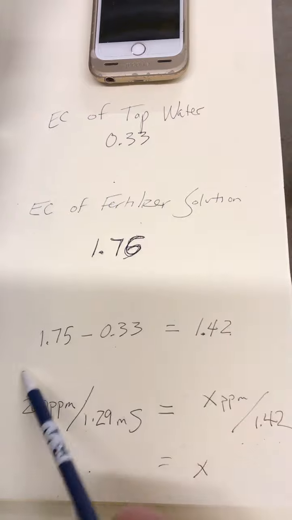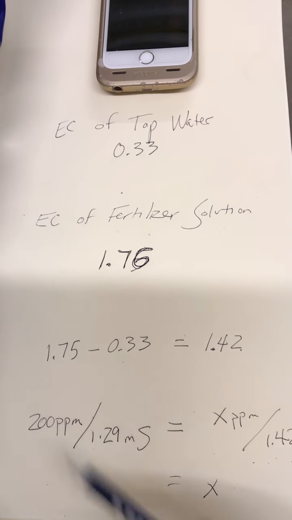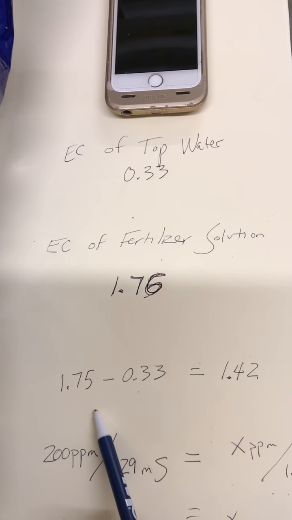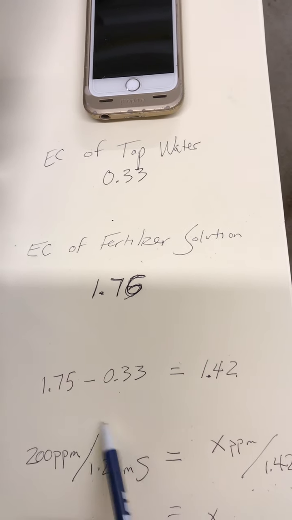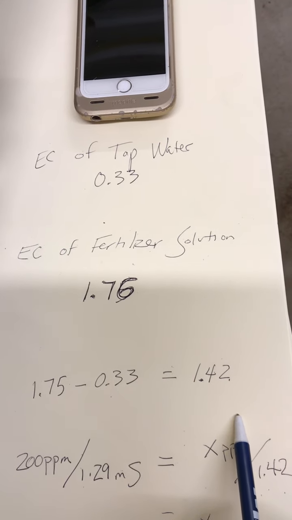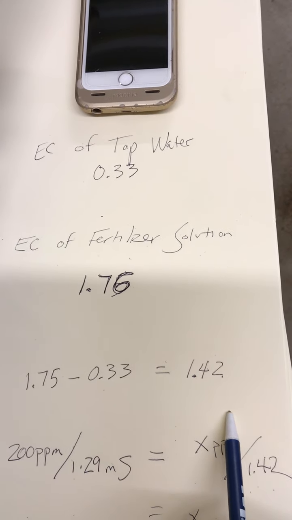Now what we're going to do is take our fertilizer solution, and I changed it there a little, the number was bouncing around, so don't fret that they're a little different. 1.75 minus 0.33, which is our tap water, gives us 1.42. And now we have something we can work with.